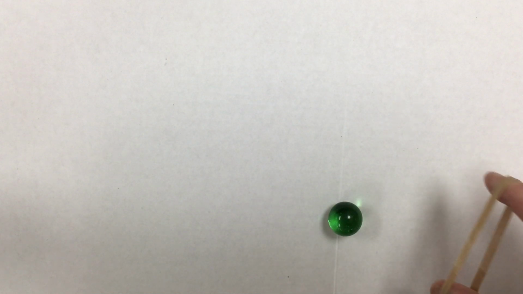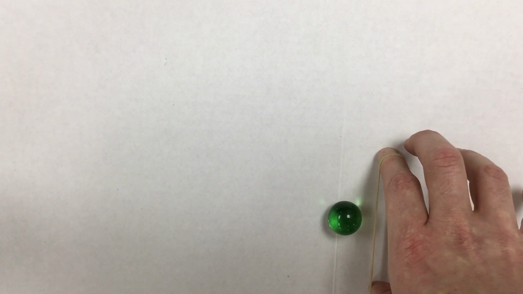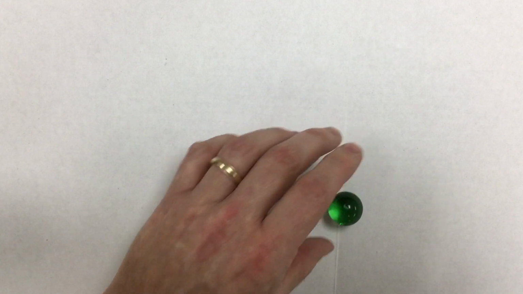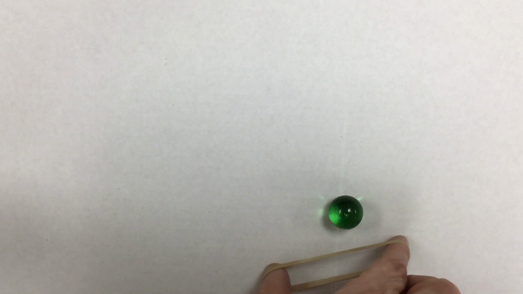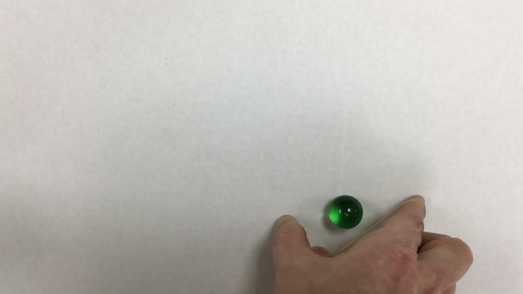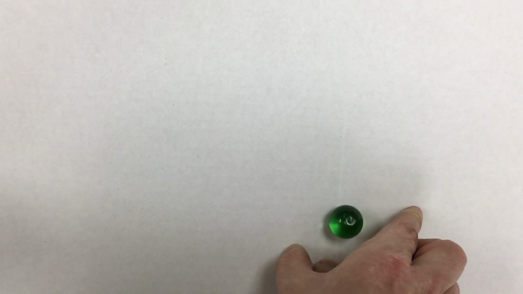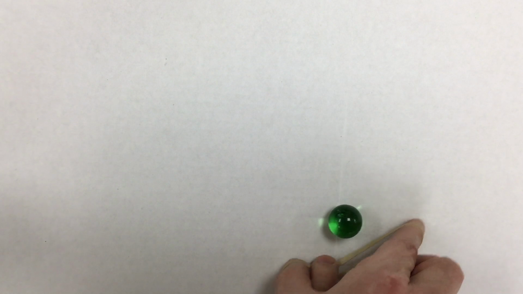I'm going to take a rubber band. I'm going to move the rubber band back, and it shot the marbles. Let's try it again. I'm going to set up the rubber band. I'm going to pull it back. Oop, right here. We got to get a little bit lower there. There we go.